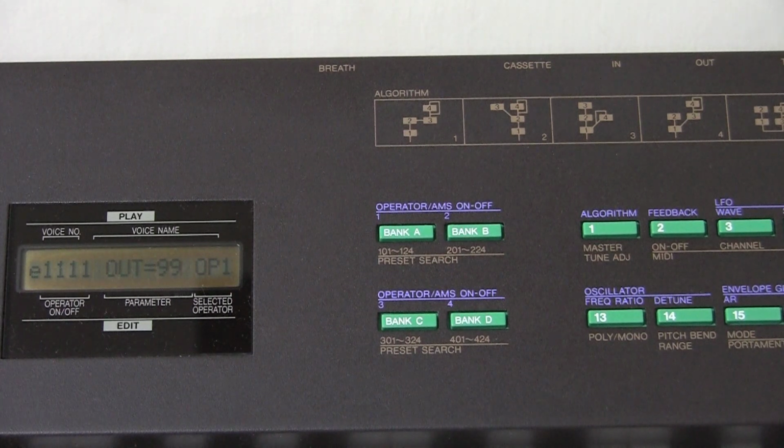But our synthesizer doesn't have any filters at all. This is the reason why FM is a little different than normal analog synthesis. But you can get the same kind of waveforms.